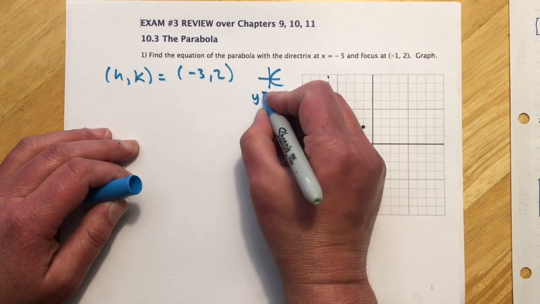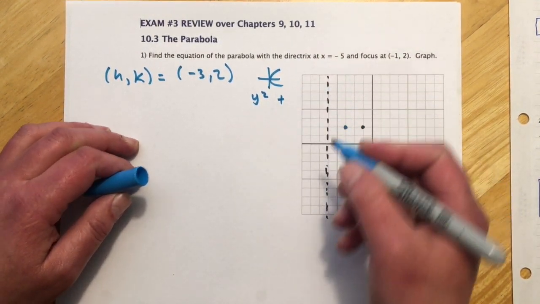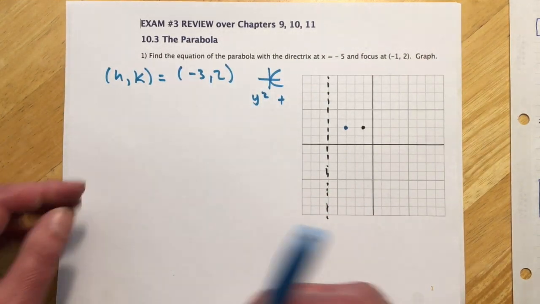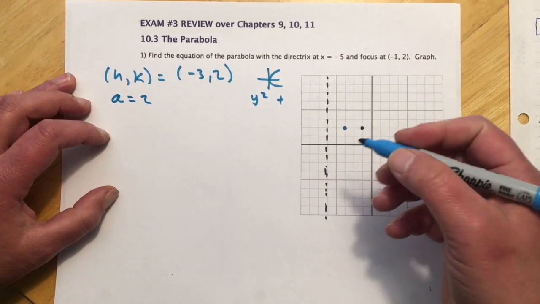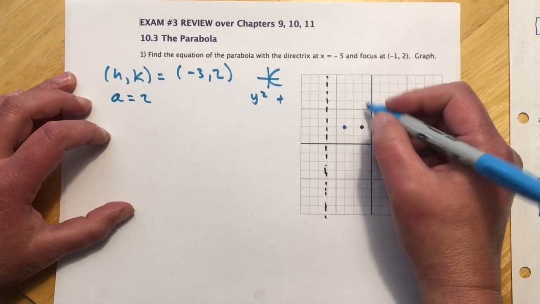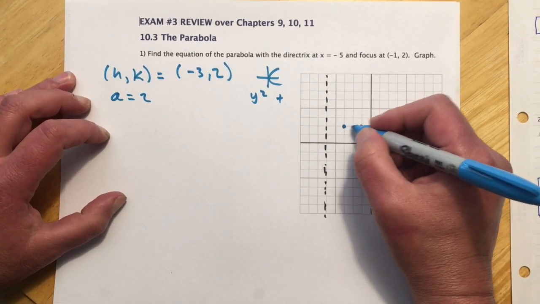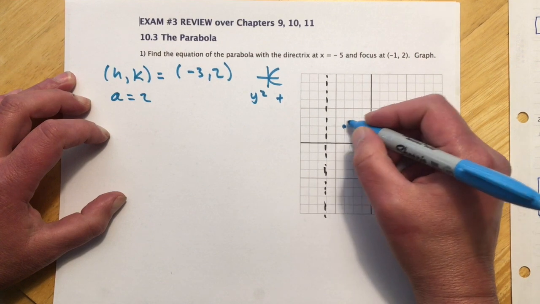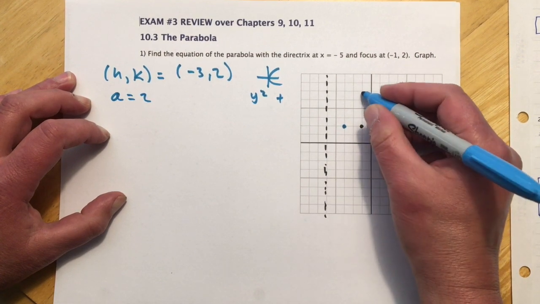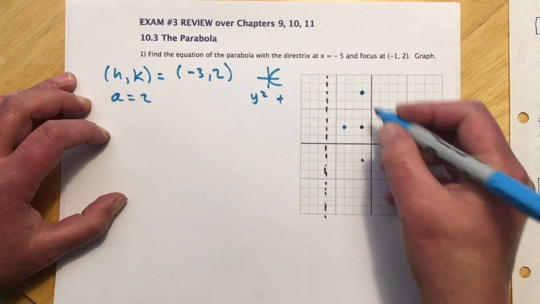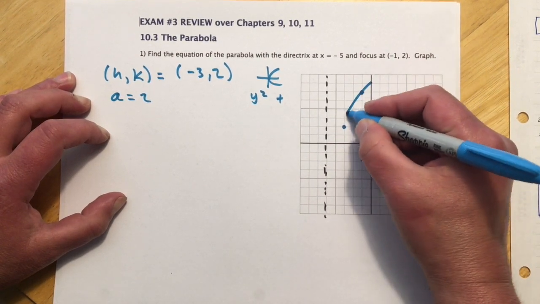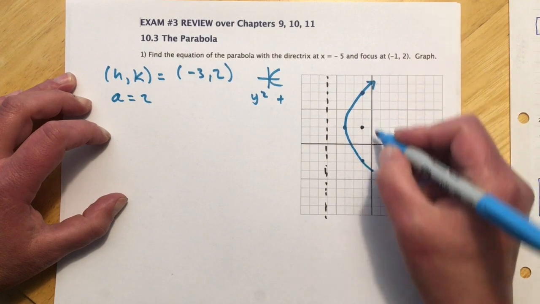So it's doing this thing, and that's a y squared positive. And again, that's on the sheet. We also know from this that a is 2. That's going to let us finish graphing, and on the exam I would ask for the graph. So if a is 2, then 2a would be 4. So 4 up from the focus and 4 down from the focus. And then just try to make something that kind of looks like a parabola.